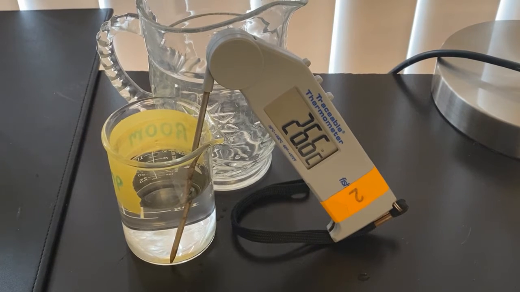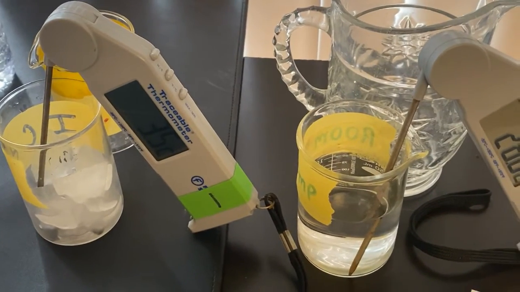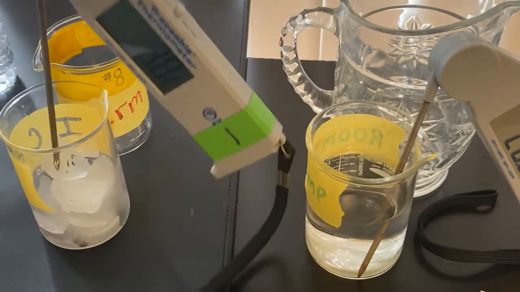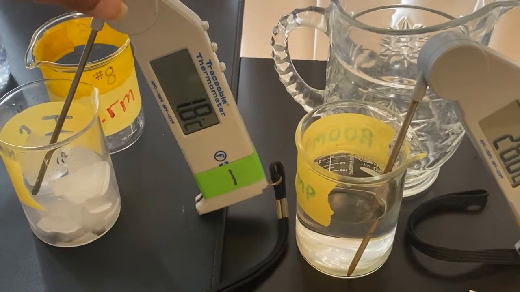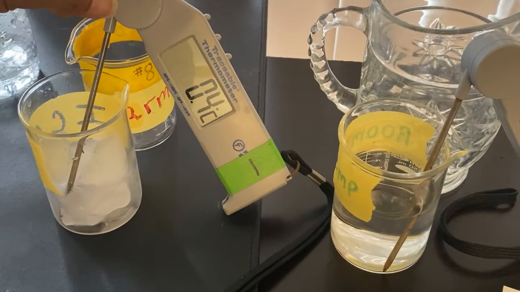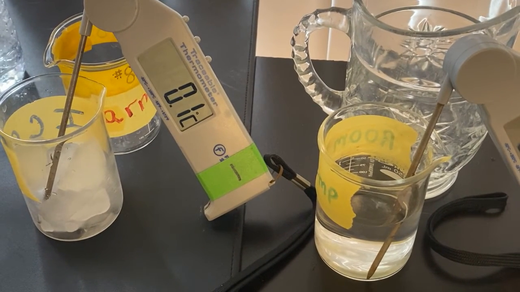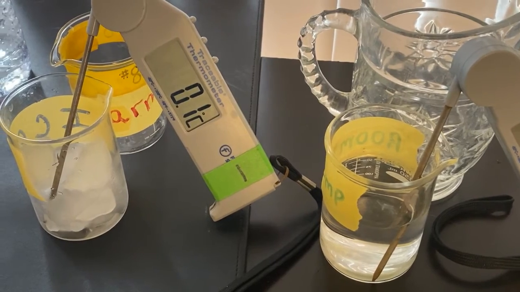Step number 7 says refill the first beaker with 100 milliliters of room temperature water. And here you can see my room temperature water. And it says fill a third beaker with 100 milliliters of ice. Here's my beaker of ice. Let's see, reading the temperature there. It says predict the temperature. And you can see that my temperature is essentially 0, reading 0.1 degrees Celsius.